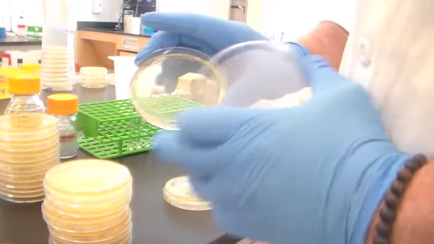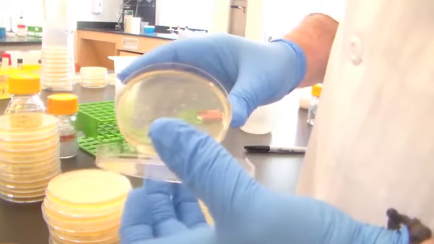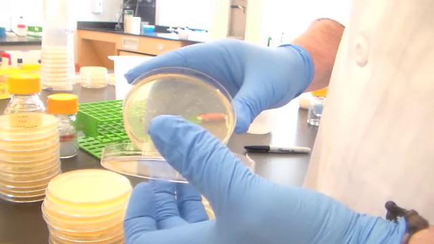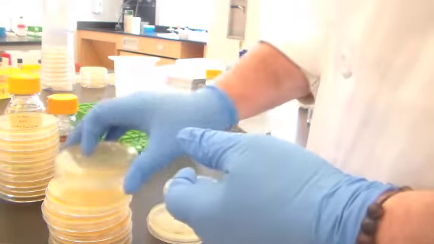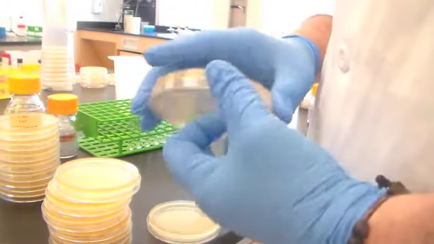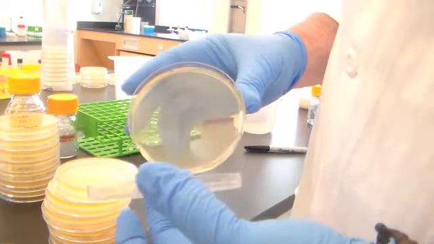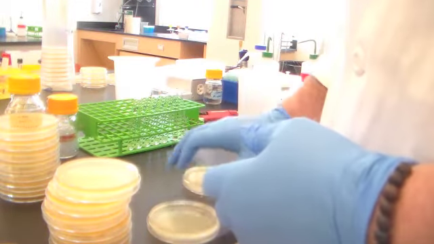So I wouldn't be able to trust that result as much as if I were counting 25 or 30 or 50 colonies, because then a minor pipetting error wouldn't have a major effect on my calculations. And then at 10 to the minus 8, the plate has no colonies. So we've eventually diluted out beyond where the culture is.